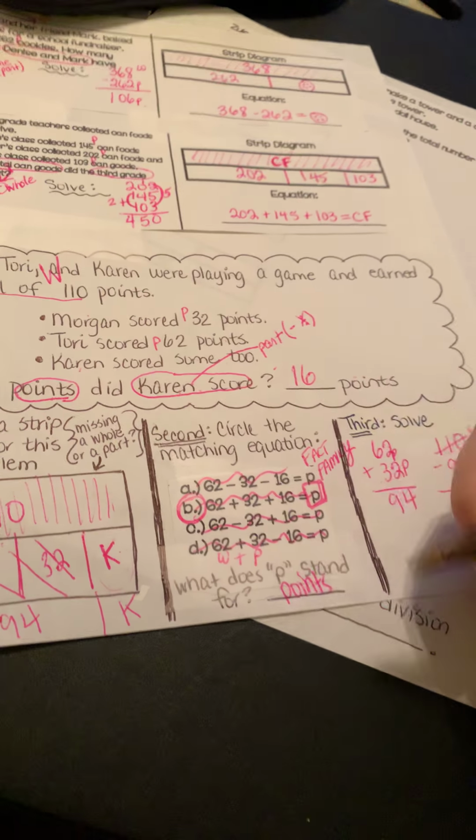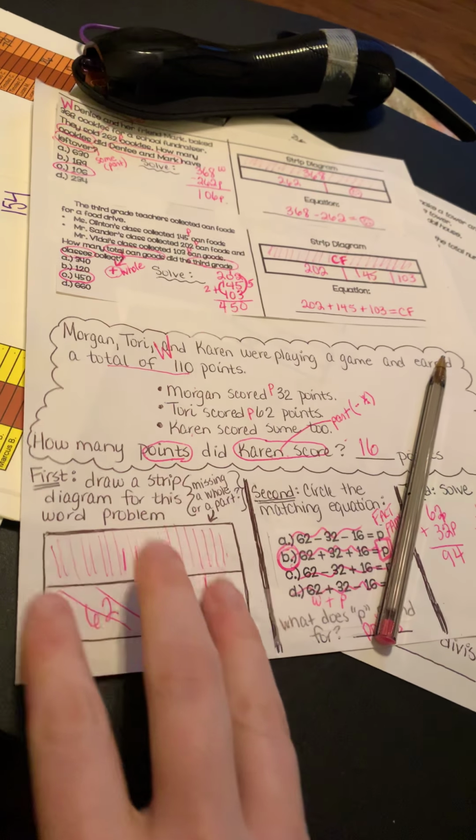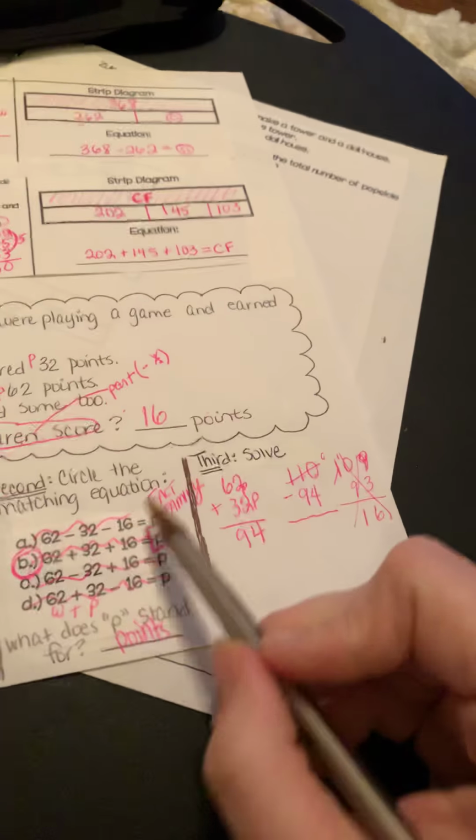So see, this is why I like doing math beforehand. I was thinking it would be 110 minus 62 minus 32 minus K. You never know. Fact family.